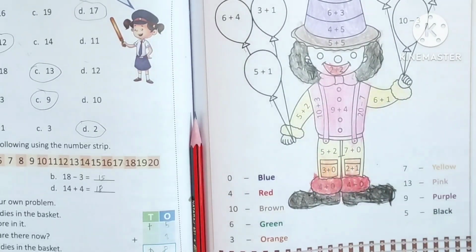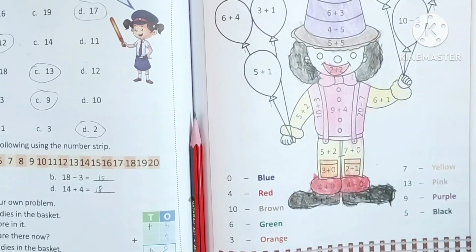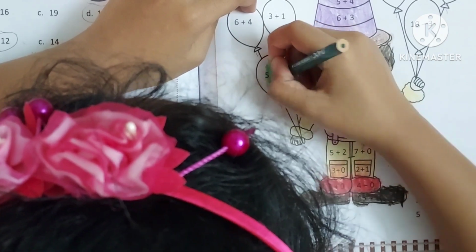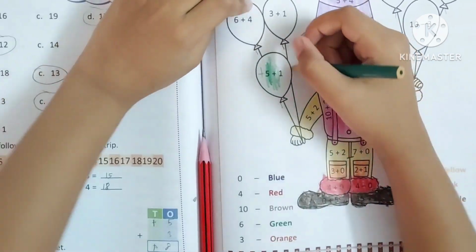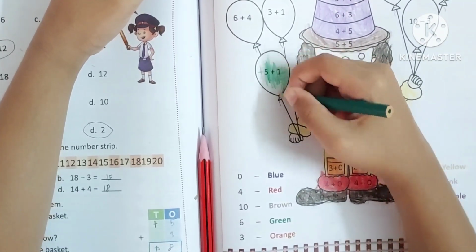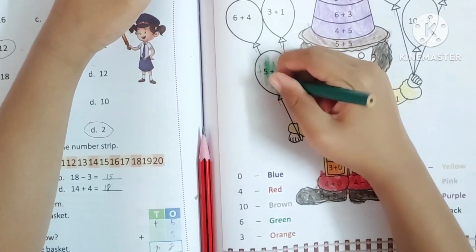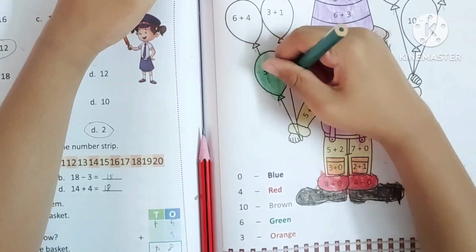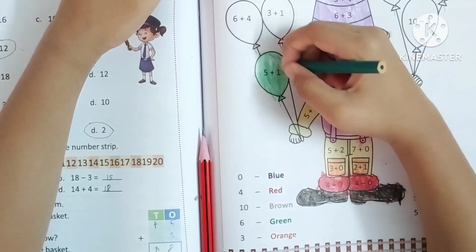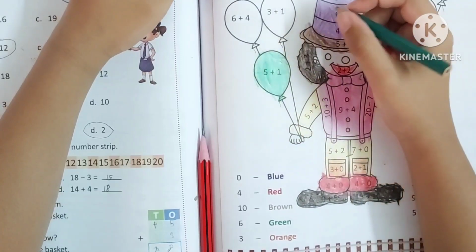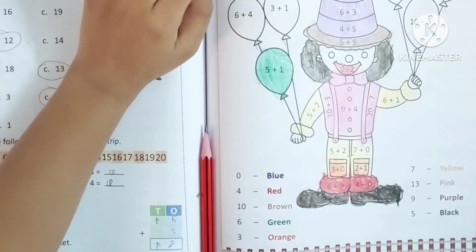Next, 5 plus 1. 6. Green. Six plus 4, 10. Color brown.